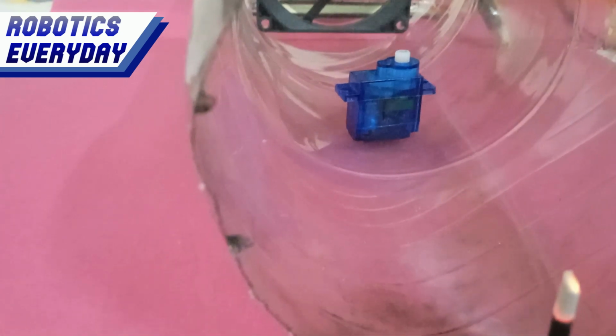This is a micro servo motor. It is not at all aerodynamic. Its edges are very rectangular, and via smoke, we can see the turbulent flow of air around the edges.